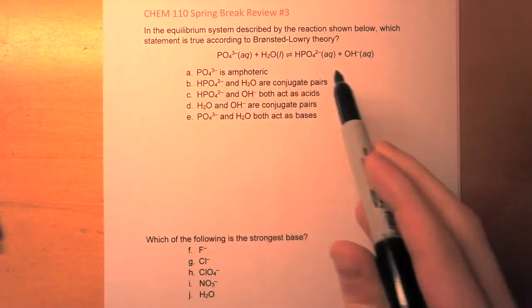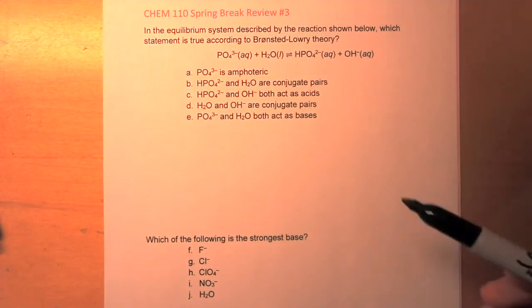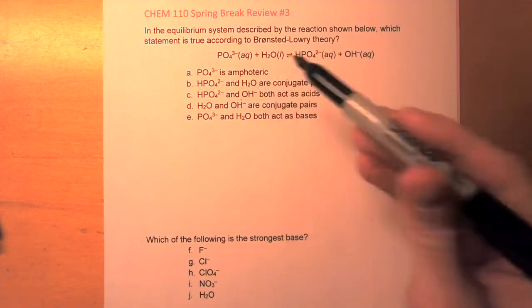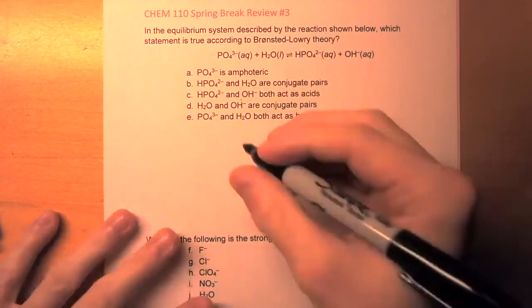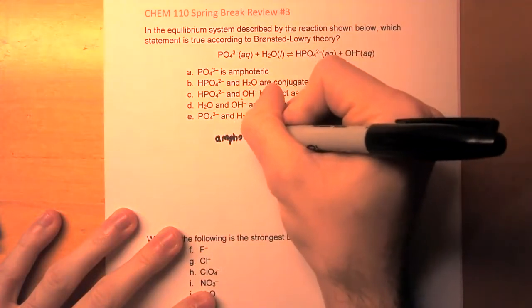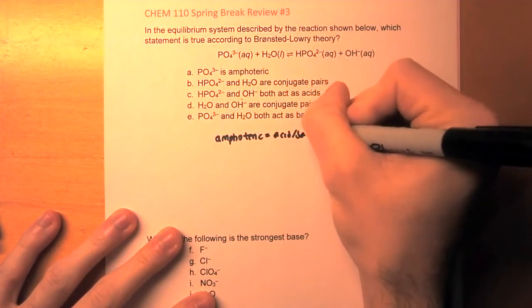So I gave you guys a chemical equation here. Let's run through each option. We're looking for the true option. PO4 3- is amphoteric. What does amphoteric mean? It means it can act as an acid or a base.